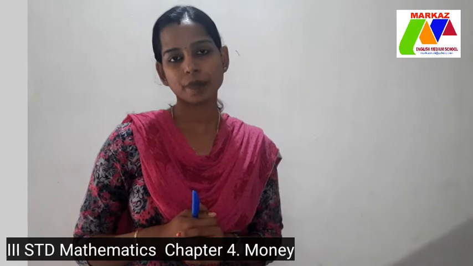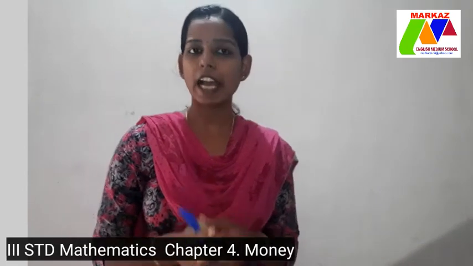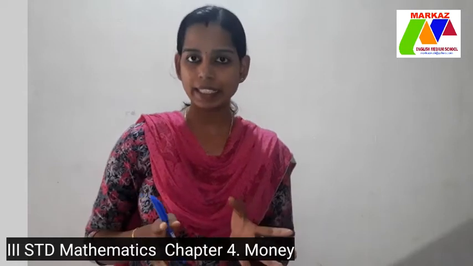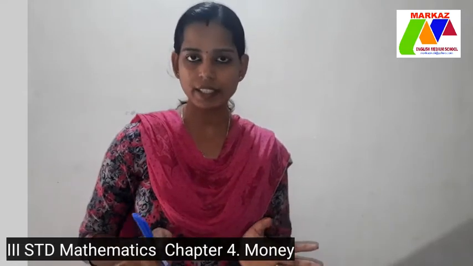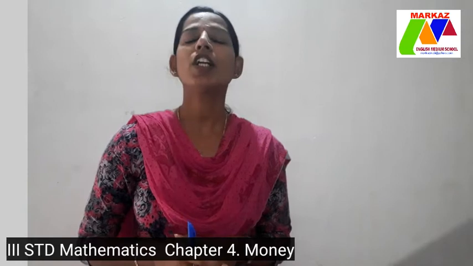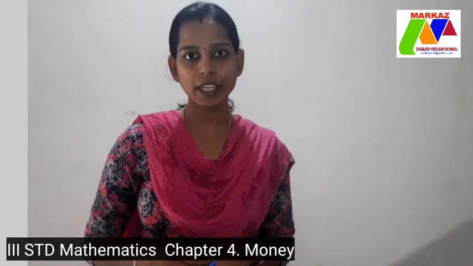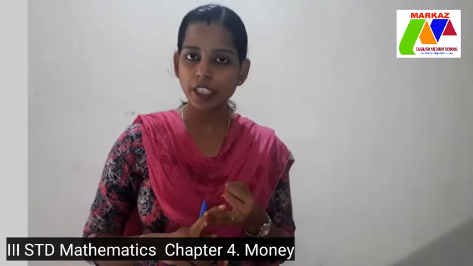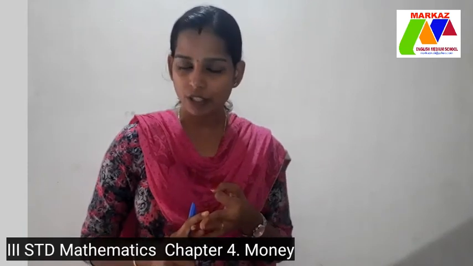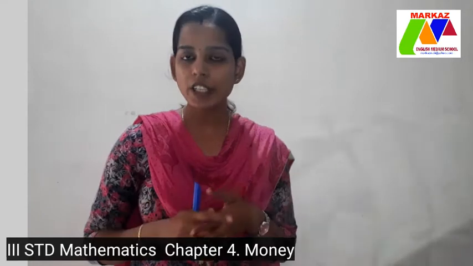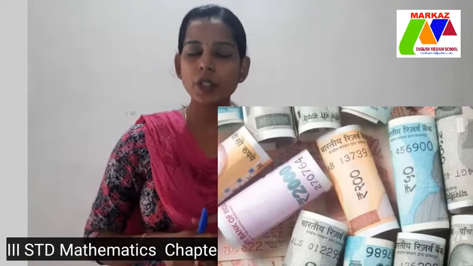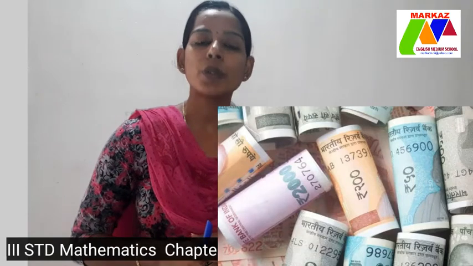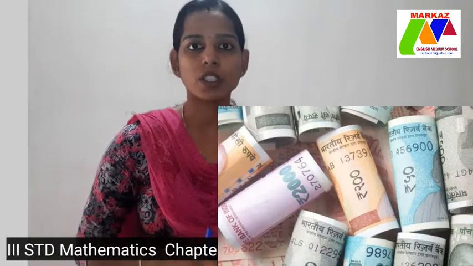Okay. In India, we have two types of money, basically the paper currencies and the coins. So, we have the 10 rupee note, 20 rupee note, 50 rupee note, 100 rupee note, 200 rupee note, 500 rupee note and 2000 rupee note.